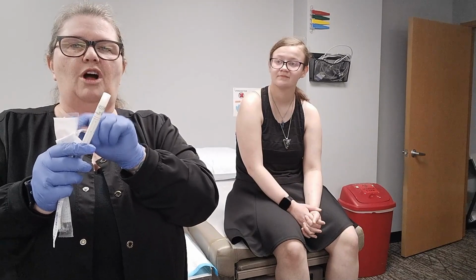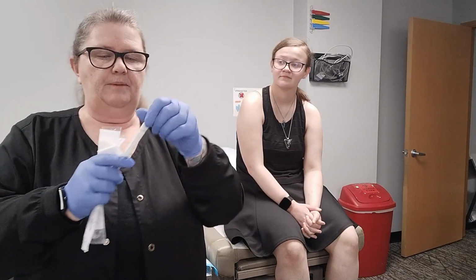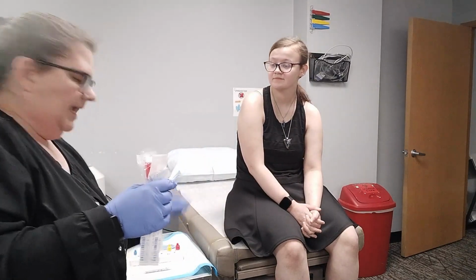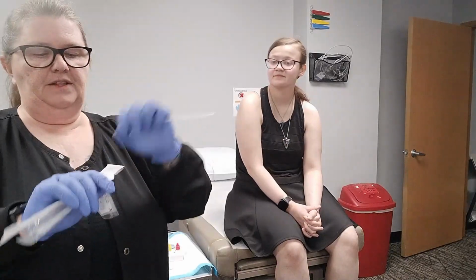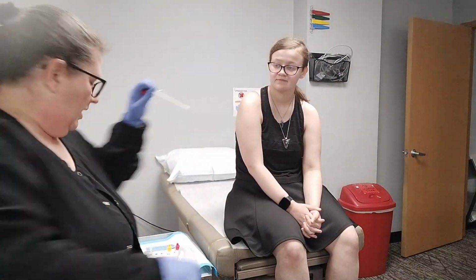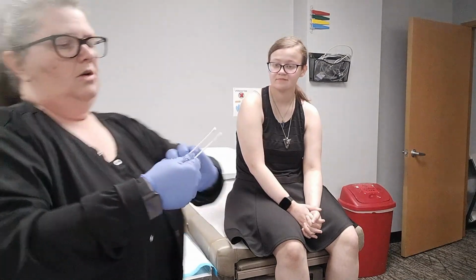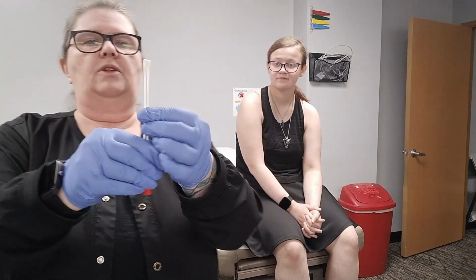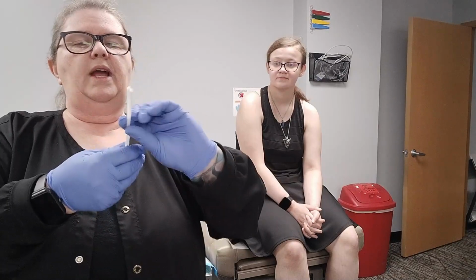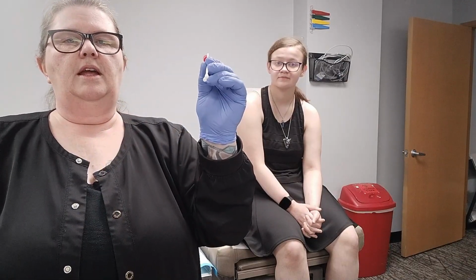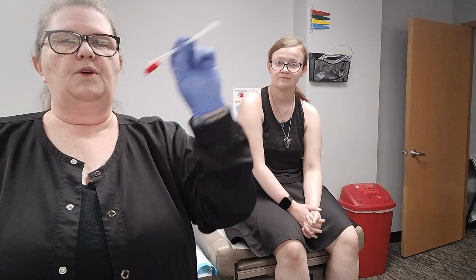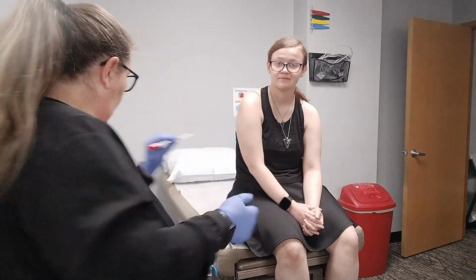I'm just going to twist it so that when I have this swab in my hand, I'm not fighting with it, okay? All right, I'm going to lay that down, and then I'm going to take this swab along with this swab, and we are going to just put them together like that, okay? This way I can hold them this way, and I can swab her throat with both at the same time, again, so I'm not having to do it twice, okay?